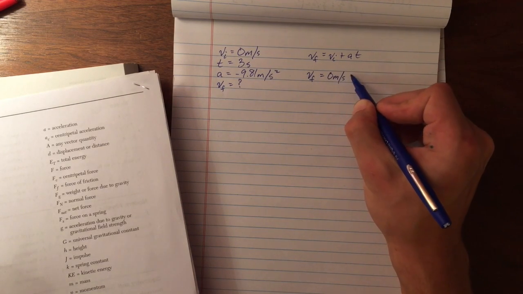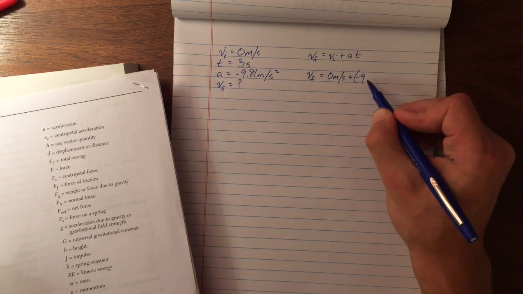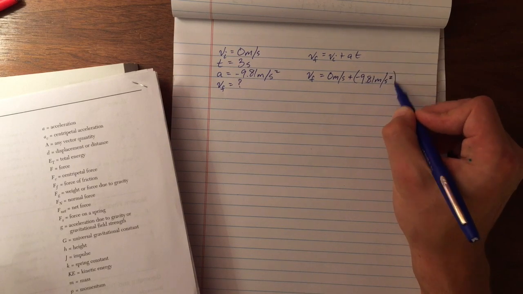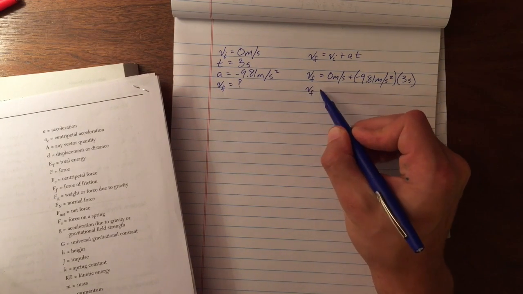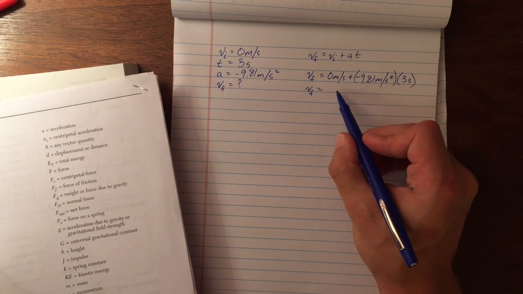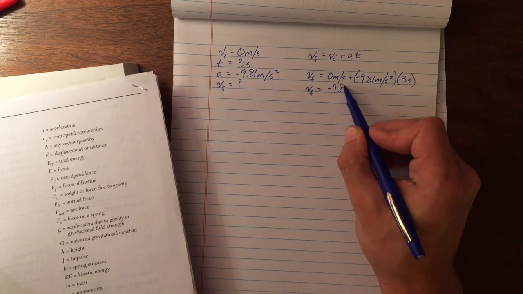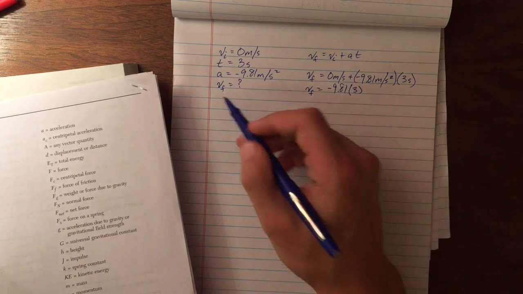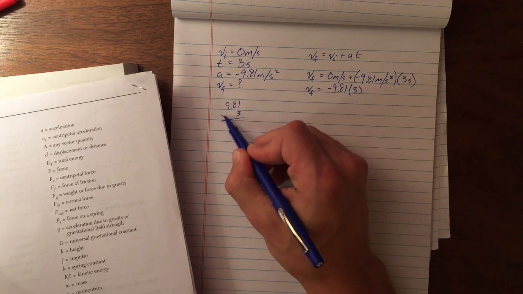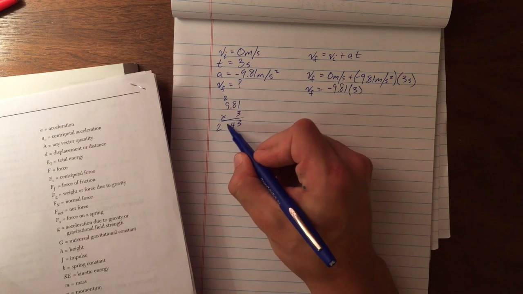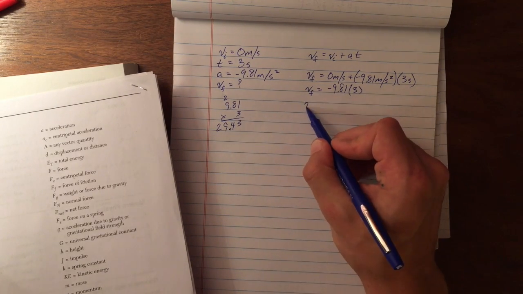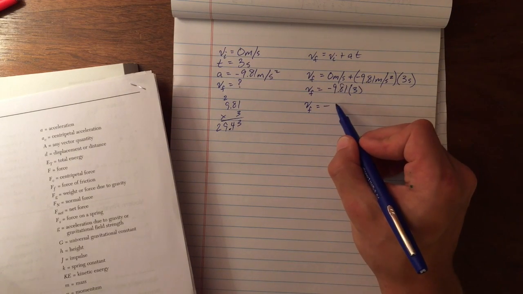0 meters per second plus negative 9.81 meters per second squared. And we're looking at 3 seconds to the future. We do some math. V final, our 0 goes away. And now we're just multiplying negative 9.81 times 3. 3 times 9, 27, 28, 29. We have 2 decimal places. So we get a final velocity of negative 29.43 meters per second.